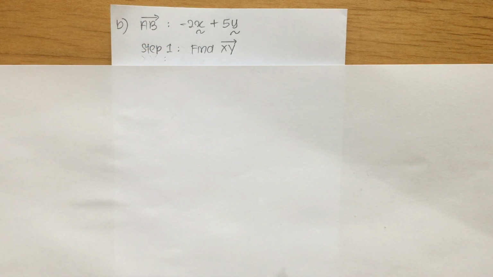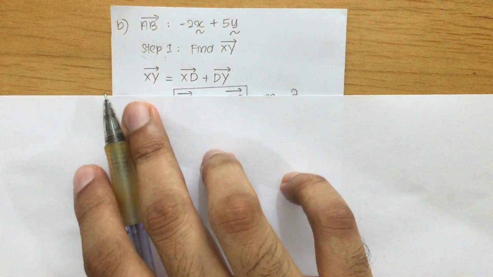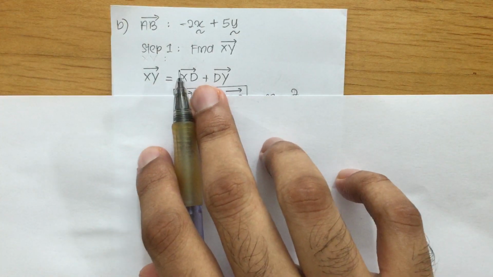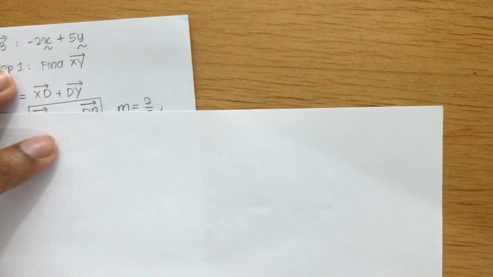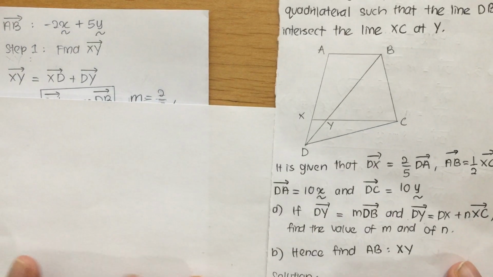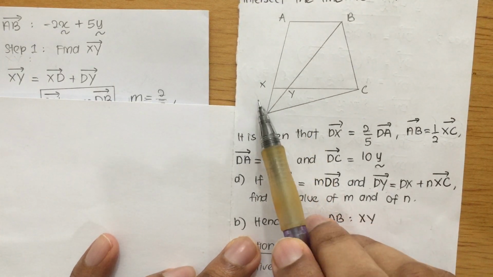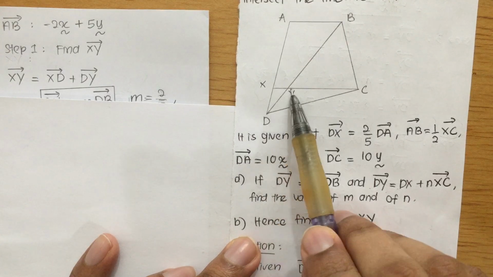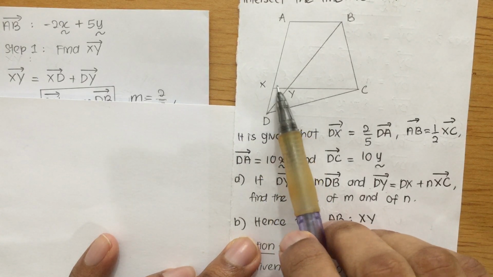So we're going to find the vector XY. How are we going to find it? I'm going to show you now. So vector XY is equals to vector XD plus DY, guys. If you notice in the diagram over here, let me show you the diagram. So vector XY equals to vector XD plus vector DY, guys. So this is the diagram. I'm going to form the vector of XY over here.